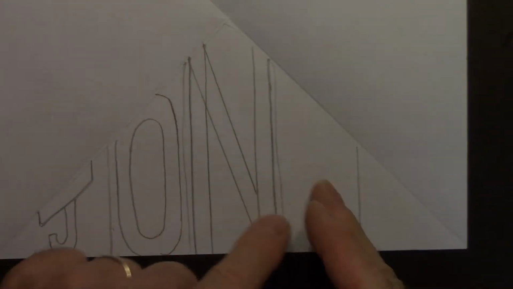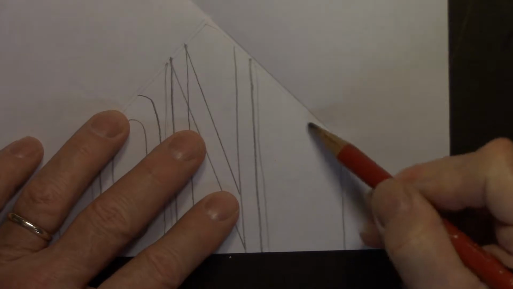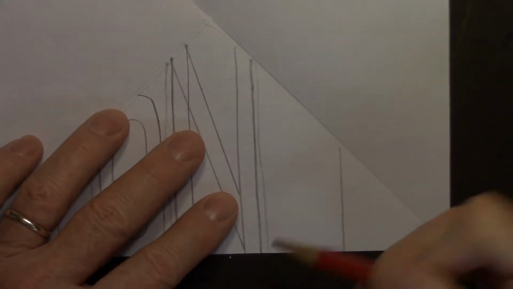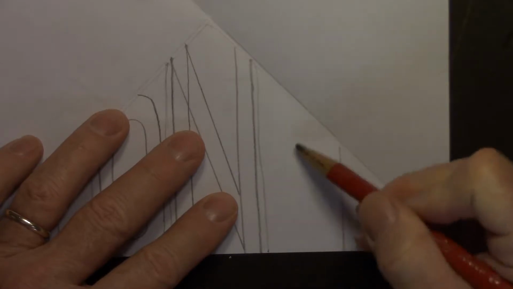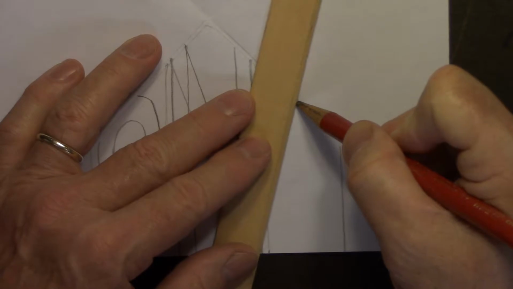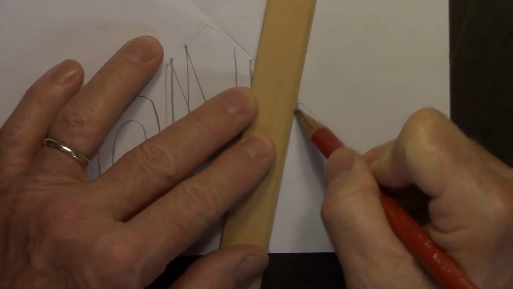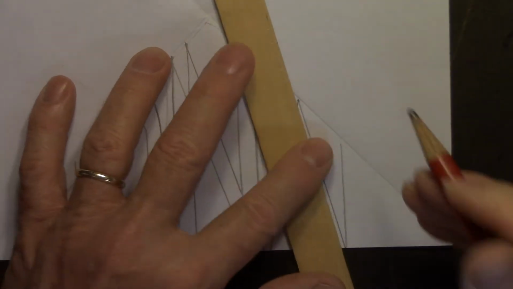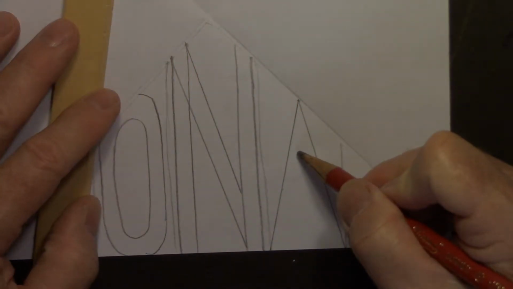Now let's go over here. J-O-N-A. Now you can do the A where it curves or where it just goes to a point. I'm going to do mine as a point. I'm going to find the middle part here. I can put my ruler there. Come down here. If you're good with rulers, it's a really good way of doing it.